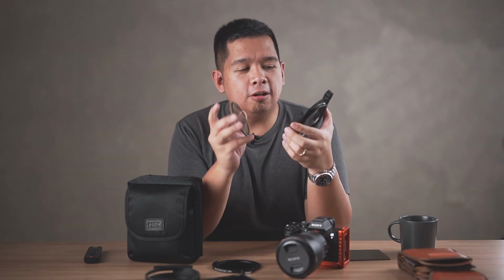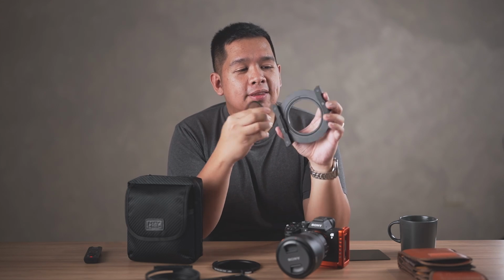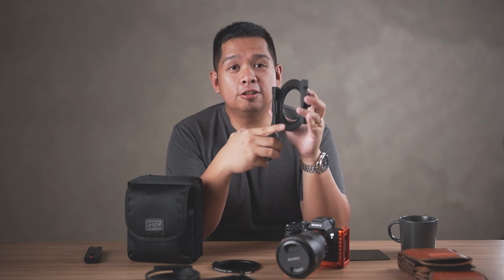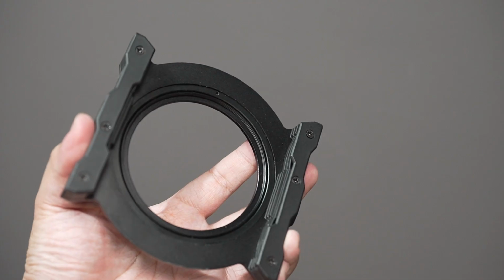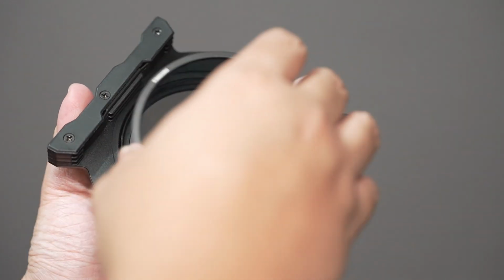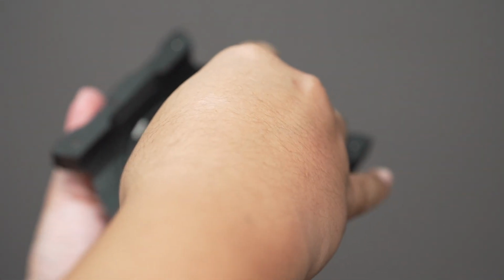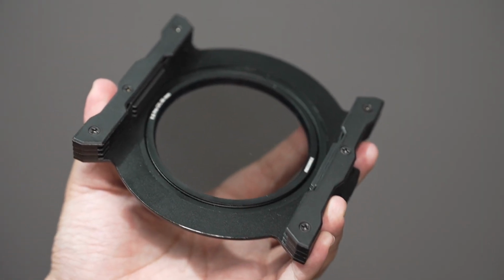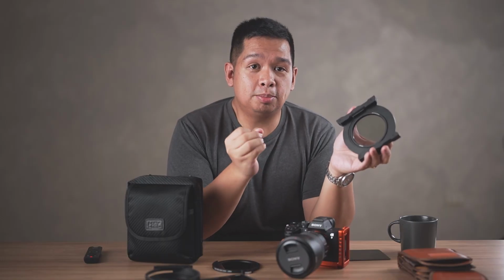Now, here's the thing. There are filter holders where there is a specific slot for circular polarizers in between the first layer for square filters and your lens. My suggestion is to always keep the CPL in there, because you can always just turn it to the other side anyway, just so you can avoid having that extra space.